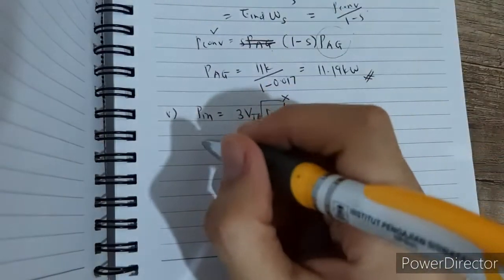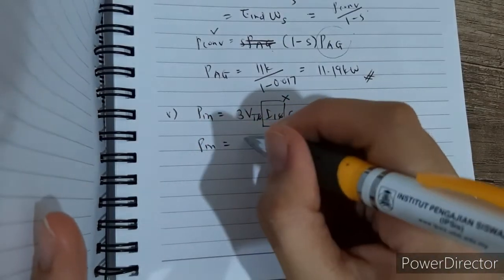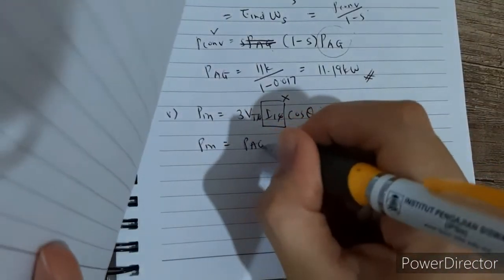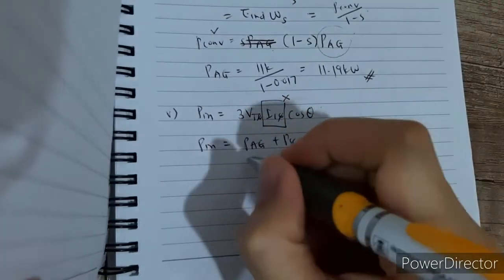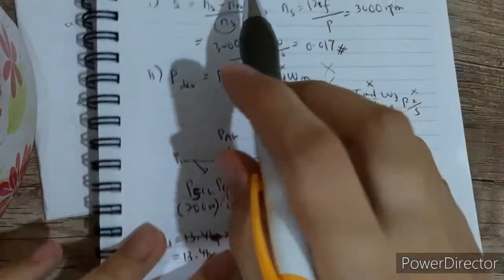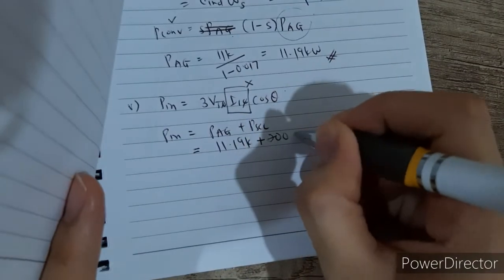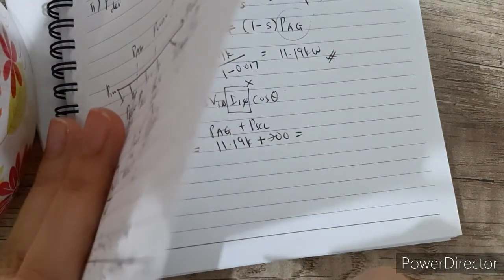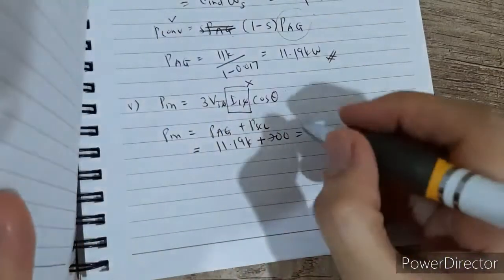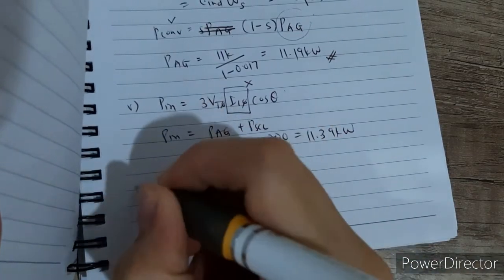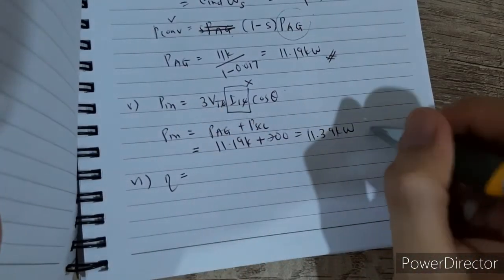P in equals P air gap plus P SCL, that is 11.19K plus the P SCL given in the question, 200. So your P in is 11.39 kilowatt.